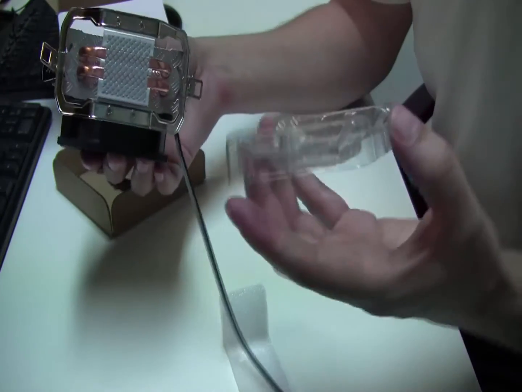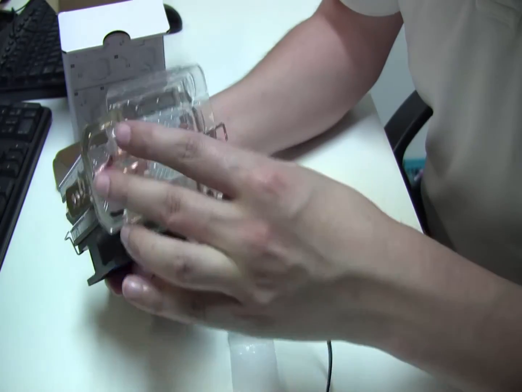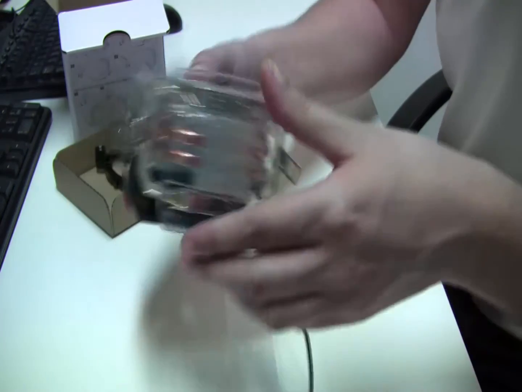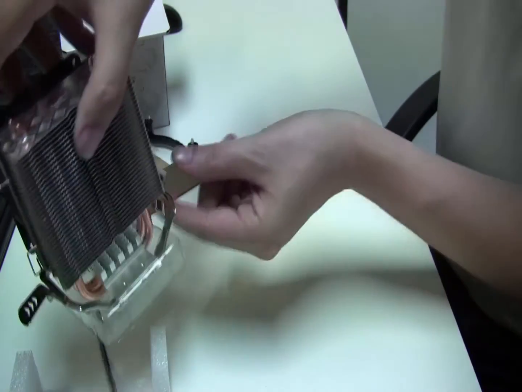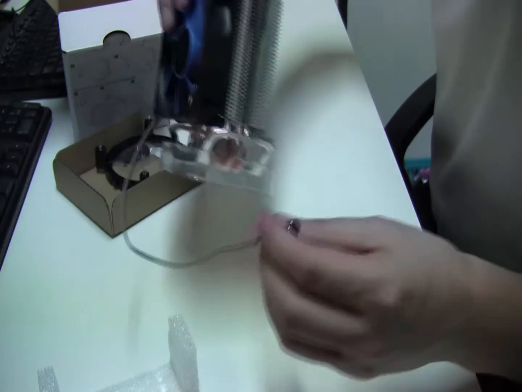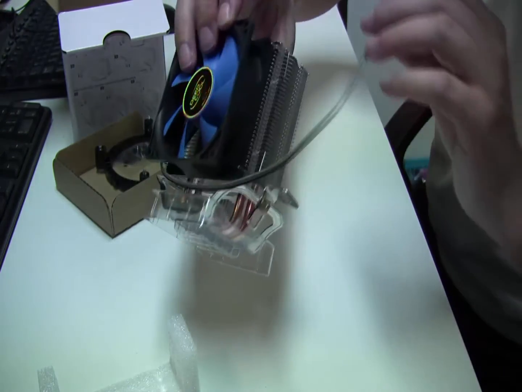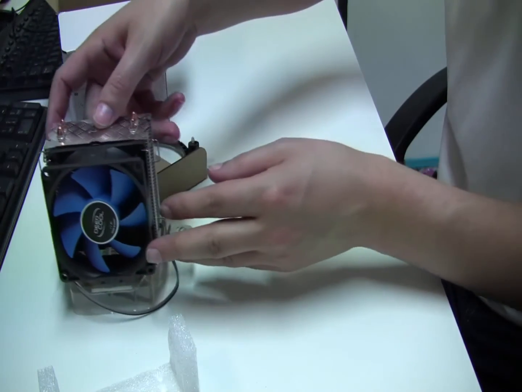I'm just going to put this cover back on, if I can get it on there without smudging the thermal paste, just to protect that. And then you've just got the actual side mounting clips on either side there, and then we've just got a 3-pin power connector. So I think this is going to be working out okay for us.